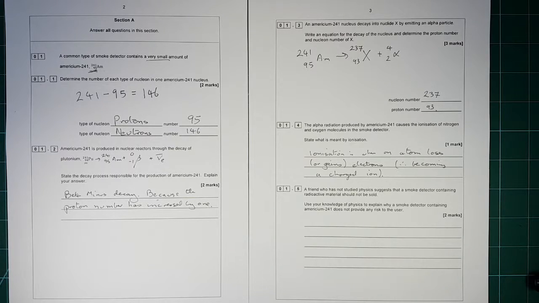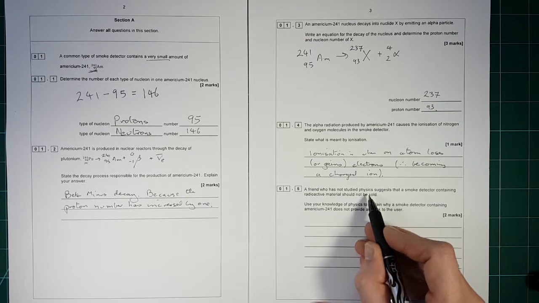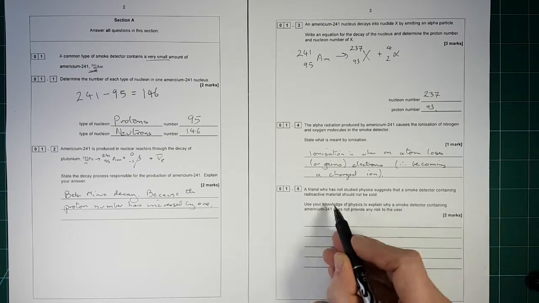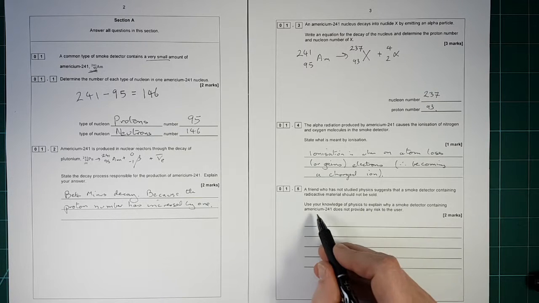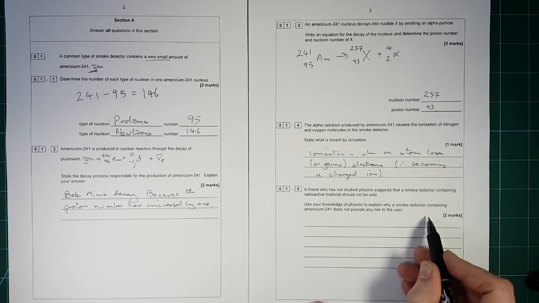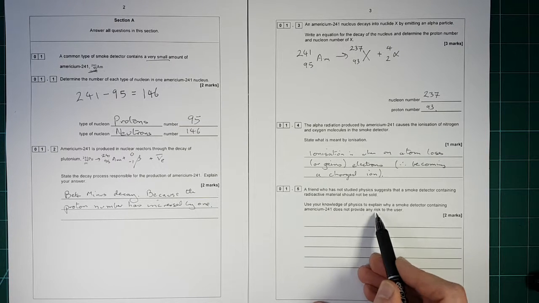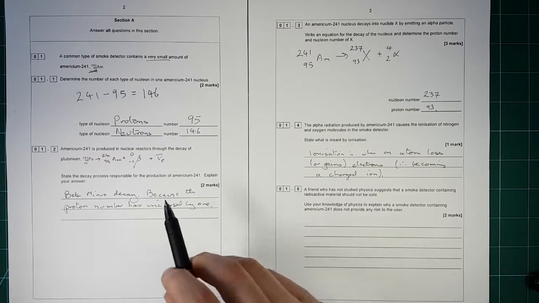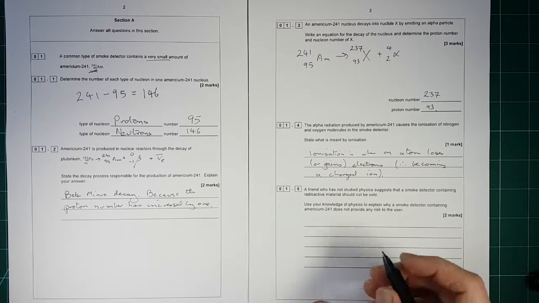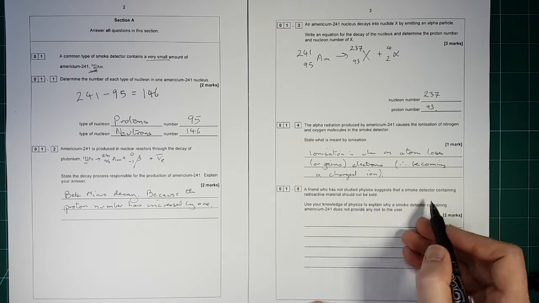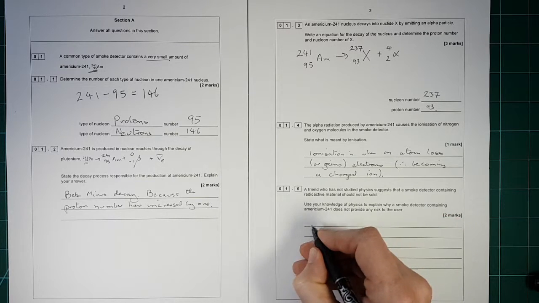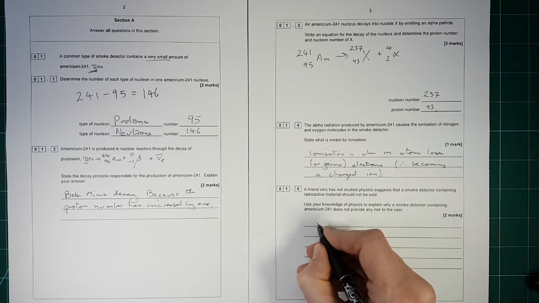Okay, a friend who has not studied physics suggests that a smoke detector containing radioactive material should not be sold. Use your knowledge of physics to explain why the americium-241 does not provide any risk to the user. Okay, the first point is to say that because alpha particles are highly ionizing, it means that their penetration is very low, so they won't escape the case of the smoke detector.